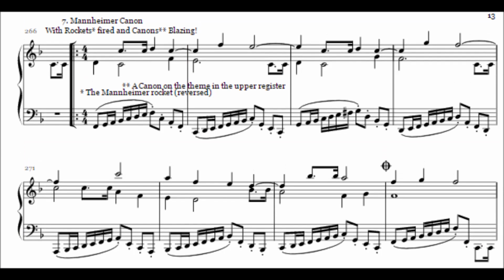This variation is a musical depiction of a wartime bombardment and is based on a wordplay. A canon in music is a structure in which two voices sing the same melody but at a time lapse. Here, the canon is first played in the upper register of the piano.